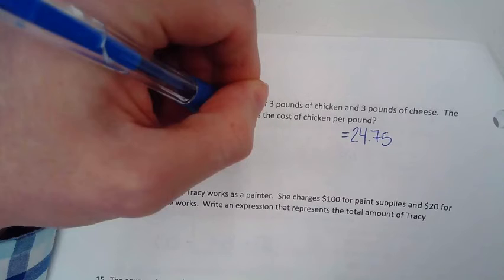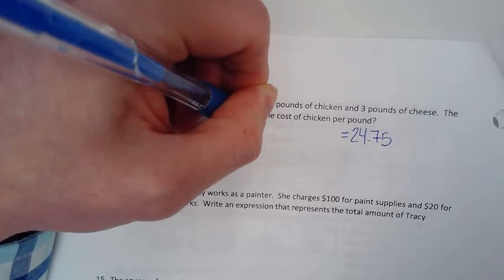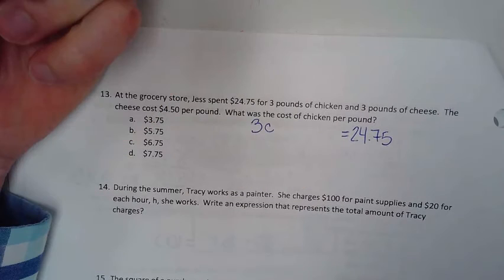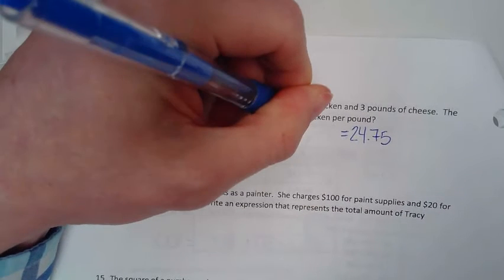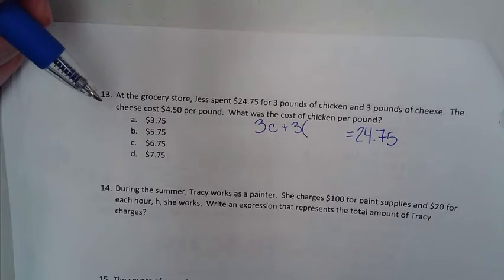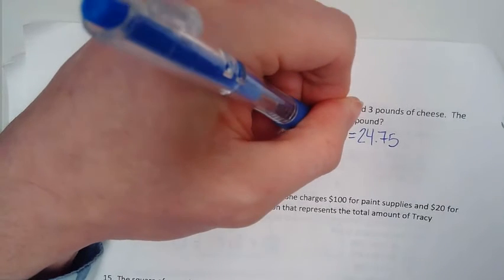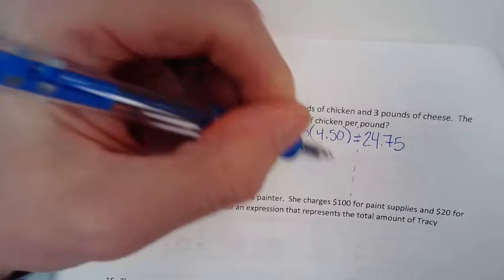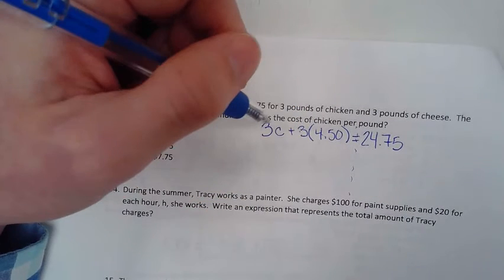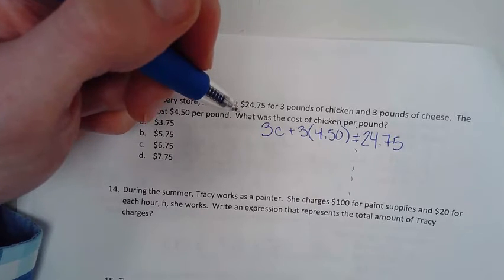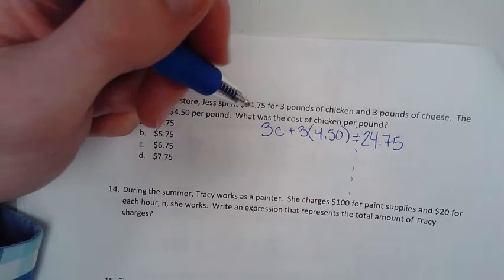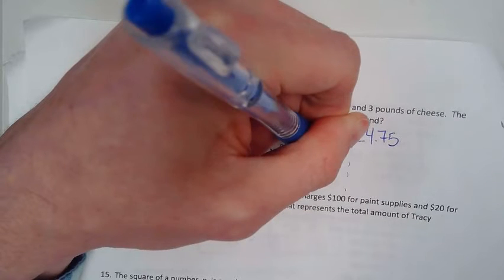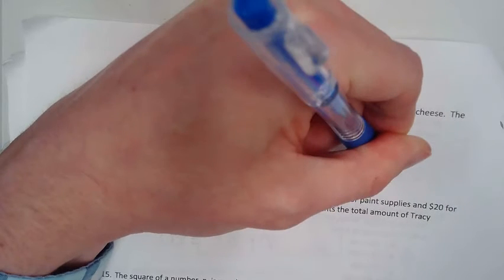So we have to add up our 3 pounds of chicken times however much it is per pound. We don't know, so maybe we'll use C for chicken. And then we'll add in the 3 pounds of cheese at $4.50 per pound. Here, as we saw for C, the first thing we need to do is combine these like terms by multiplying. So 3 times 4.50 is 13.5. So I have 3C plus 13.5 equals 24.75.